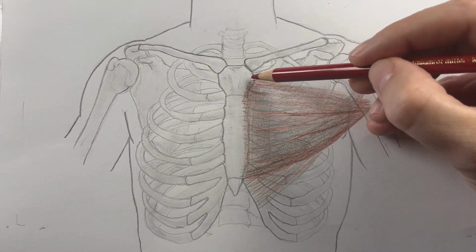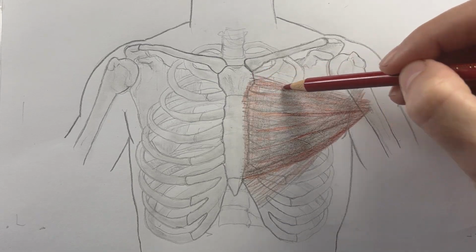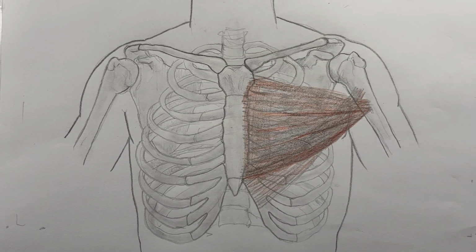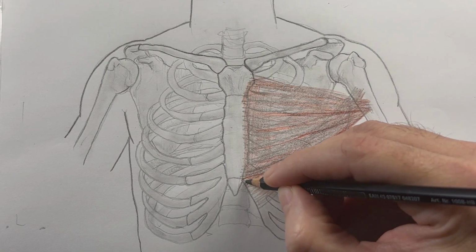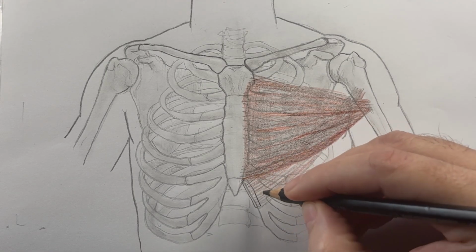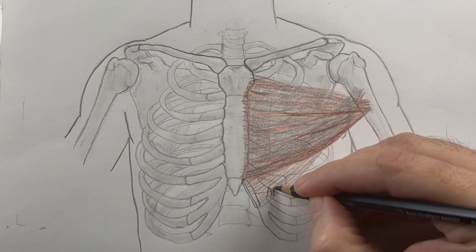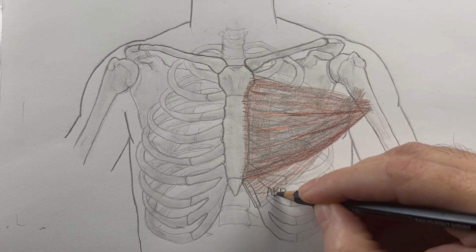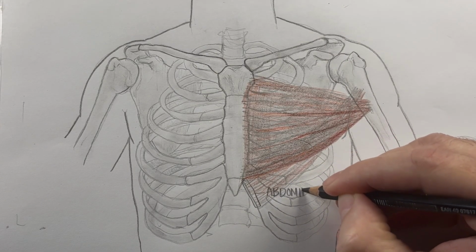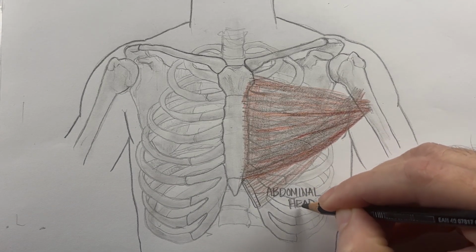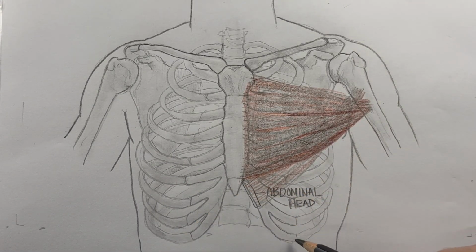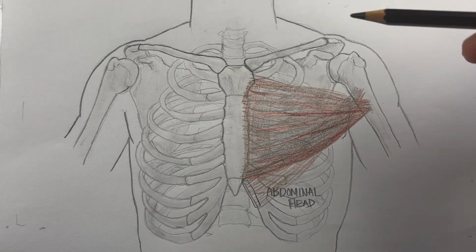Now, here, maybe I'll just write down the names so you know. So this area here: abdominal head. Again, abdominal because it's closer to the abdomen. Okay.